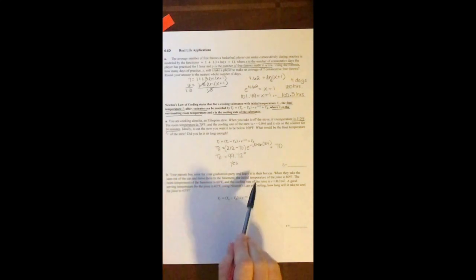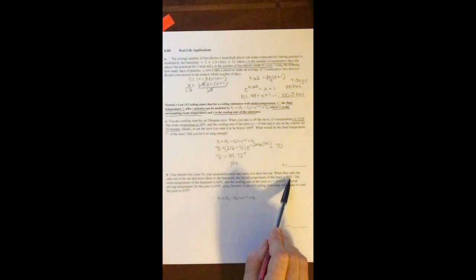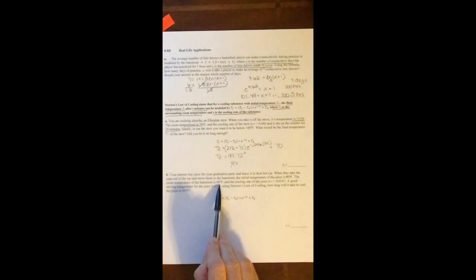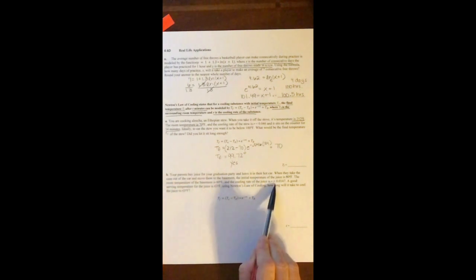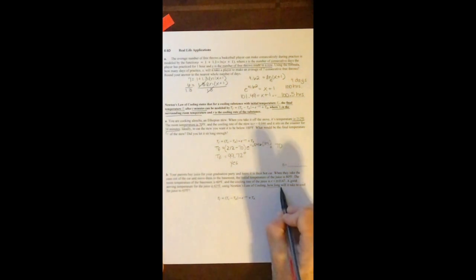On our last problem, we are using the same equation again. Your parents buy juice for your graduation party and leave it in their hot car. When they take the cans out of the car and move them to the basement, the initial temperature of the juice is 80 degrees. The room temperature of the basement is 60, and the cooling rate of the juice is r equals 0.0147. A good serving temperature for juice is 63 degrees. How long will it take to cool to 63 degrees? So this time they give us the final temperature, and we have to find the time.